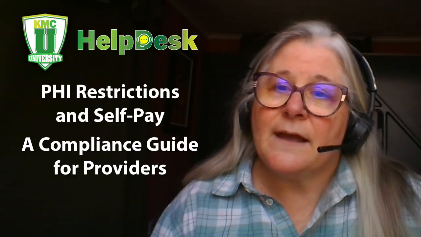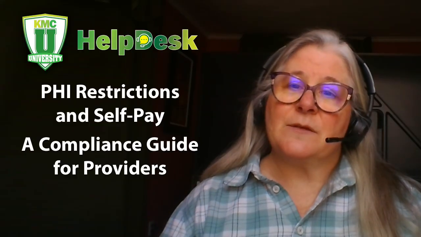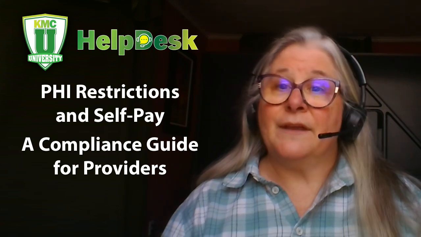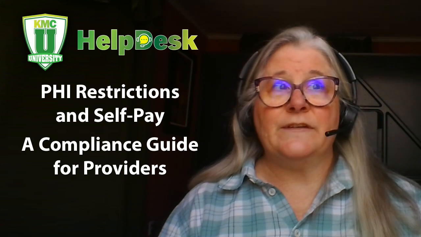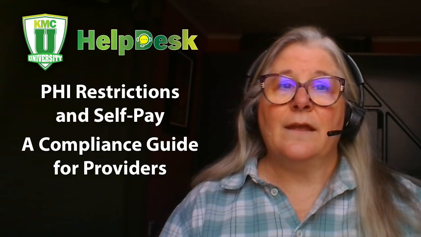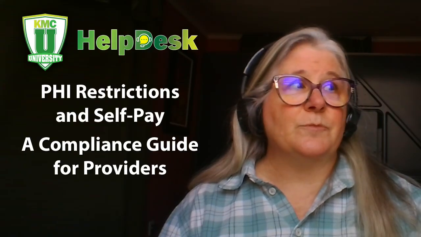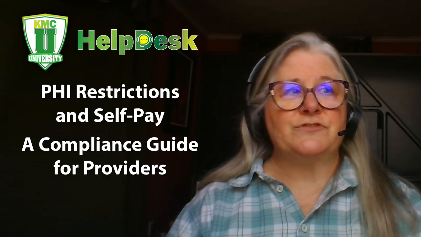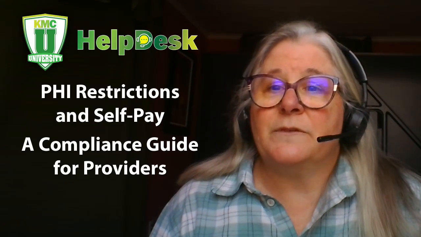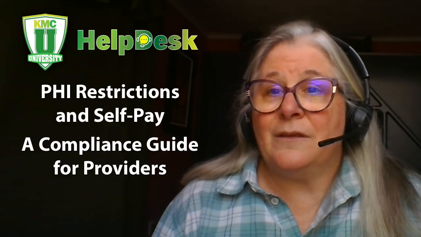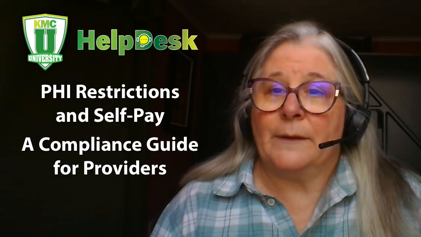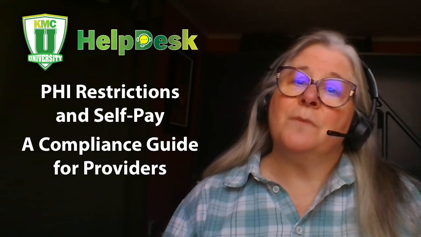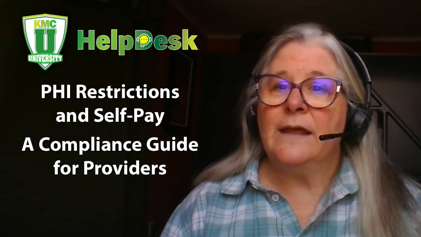Now, with that being said, when a patient does come in and ask you to restrict their personal health information from billing, there is a form that you do need to have completed, and that is called the restriction of PHI self-pay acknowledgement form, and that should be within your HIPAA program. When they ask you to restrict their PHI, you must have them fill that out.